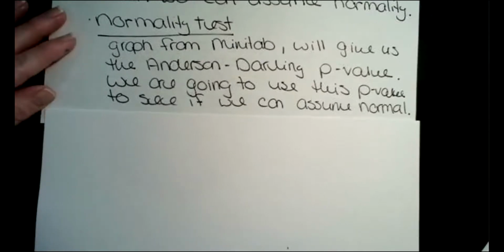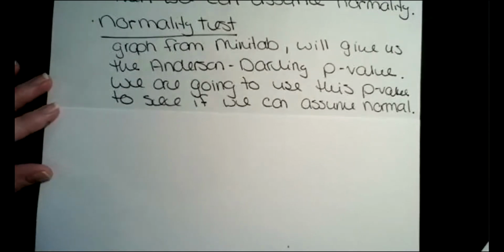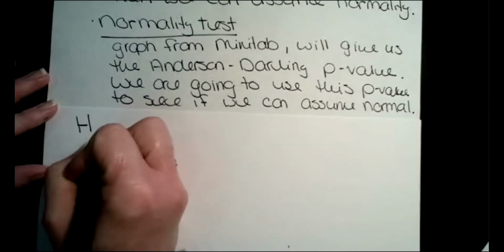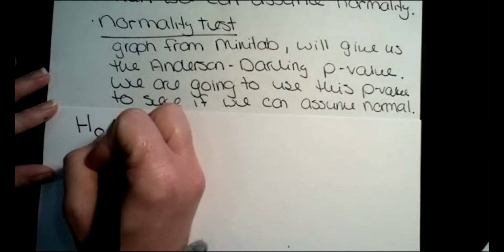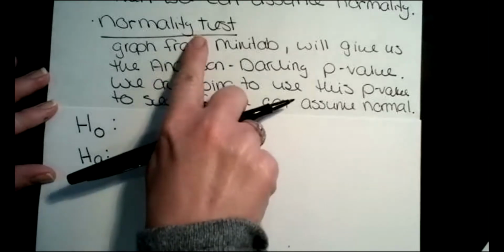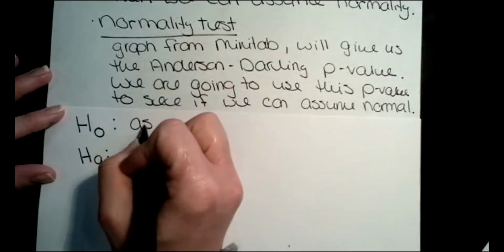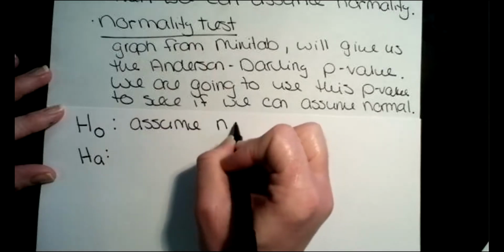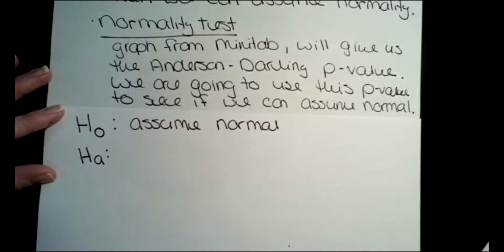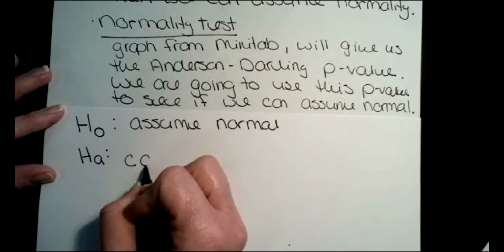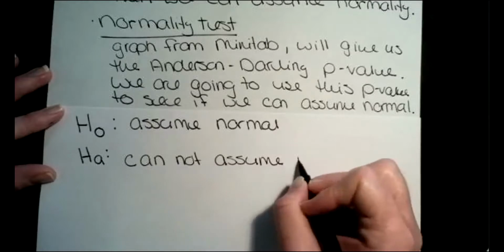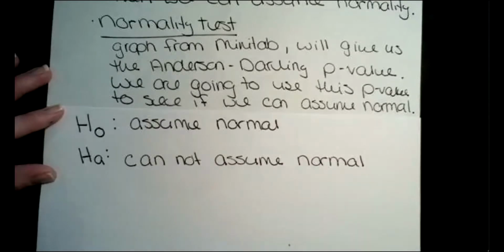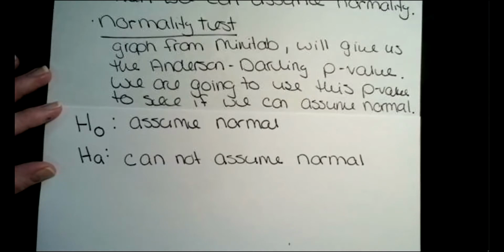Okay, so remember when we did hypothesis tests back in Stat 1, we always had our null hypothesis and we had our alternative hypothesis, right? Our null hypothesis for our normality test is going to be that we can assume normal, or we can assume normality, however you want to write it. And our alternative is just the opposite, that we cannot assume our data set to be normal. So there's our two hypotheses for this normality test.